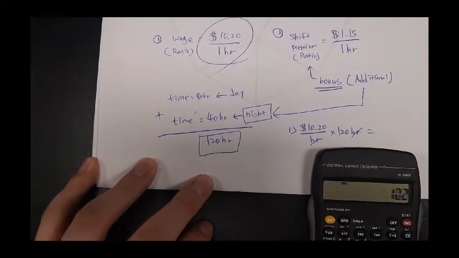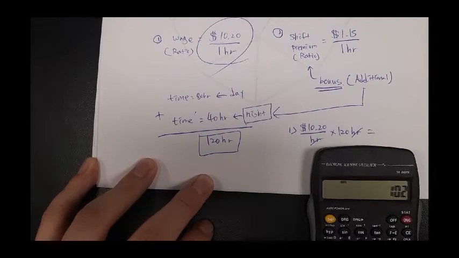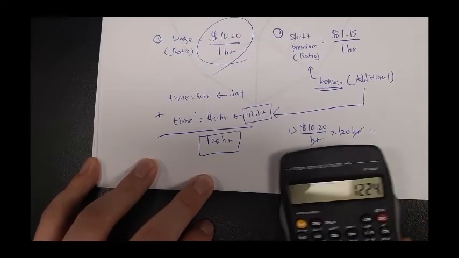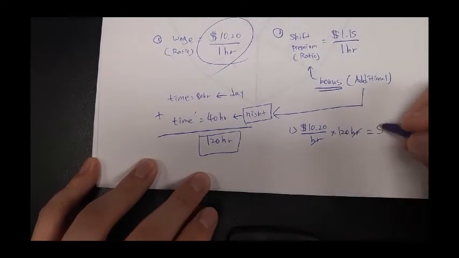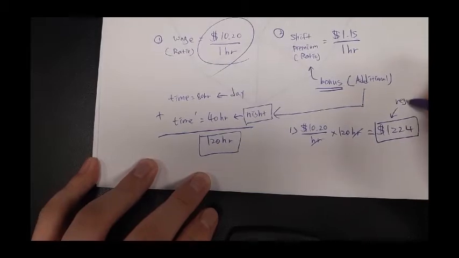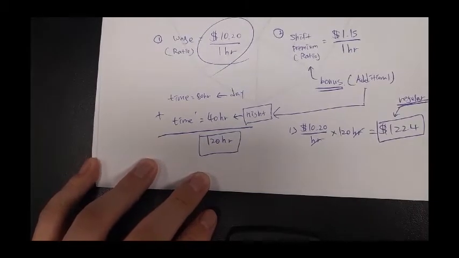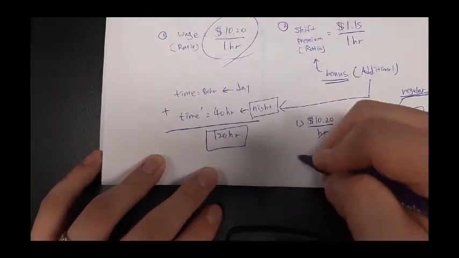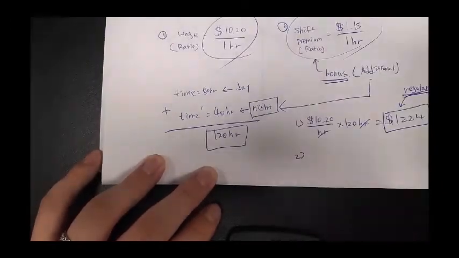10.20 multiplied by 120 gives me 1,224. This is your regular wage per hour. Have that in your mind, because now what I need to do is calculation number 2, my bonus calculation.